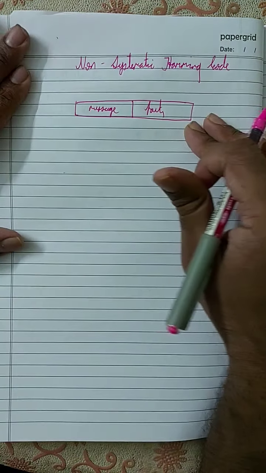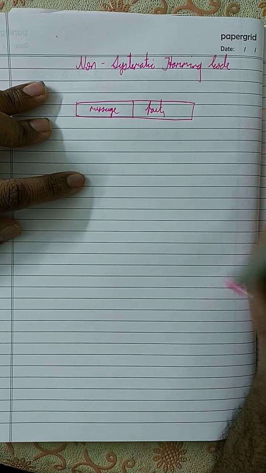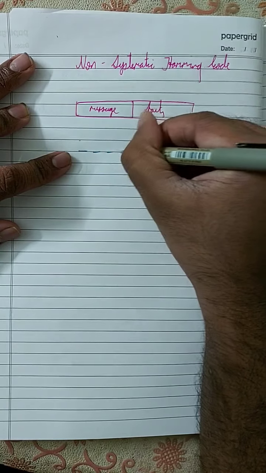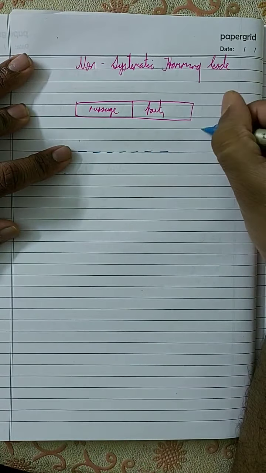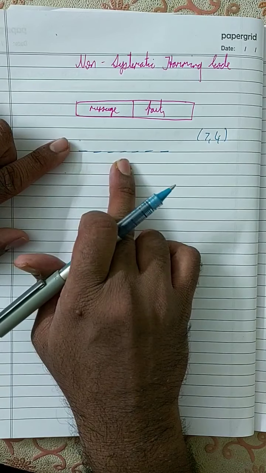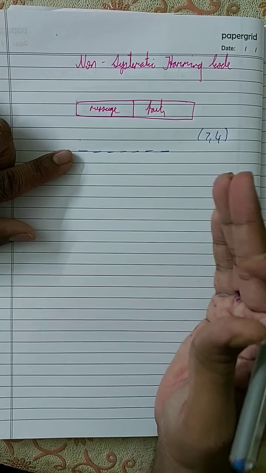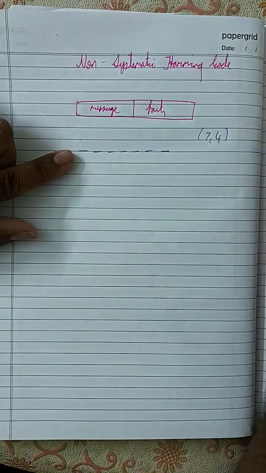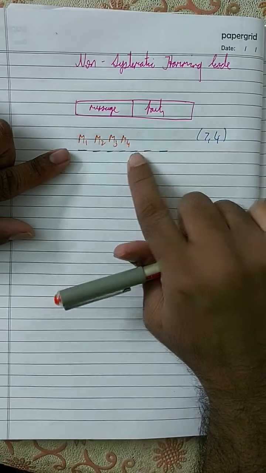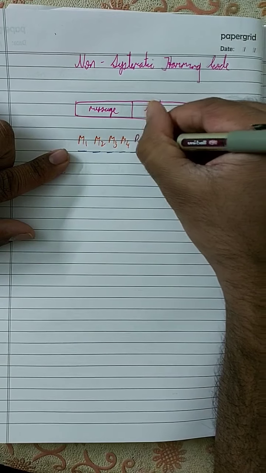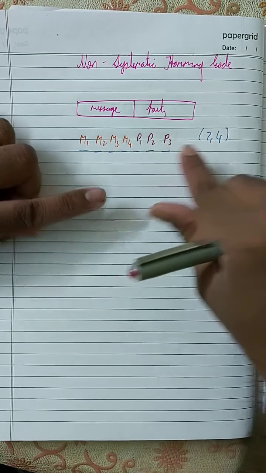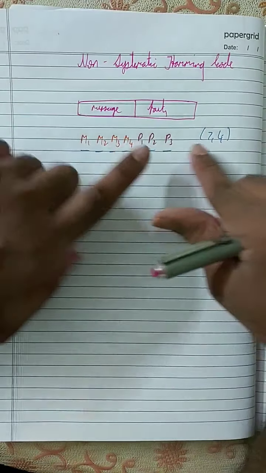For example, if you're taking a (7,4) Hamming code, what is the number of output bits? The number of output bits is equal to 7. So let me mark it: 1 2 3 4 5 6 7. If it is systematic, then the first 4 bits will be your message bits. Let m1 m2 m3 m4 be your message bits. In that case, the first 4 bits will be m1 m2 m3 m4, and the last 3 will be your parity bits, that is p1 p2 p3. We all know that if you want a 4-bit message, you need 3 parity bits. That is why you got 7, because 4 plus 3 is equal to 7.